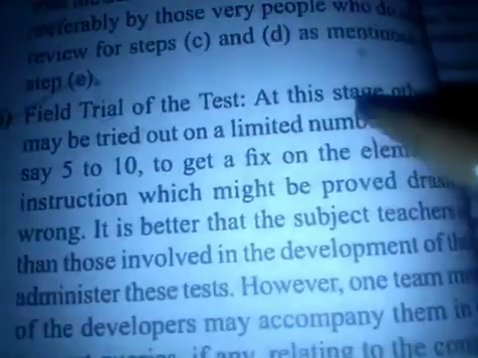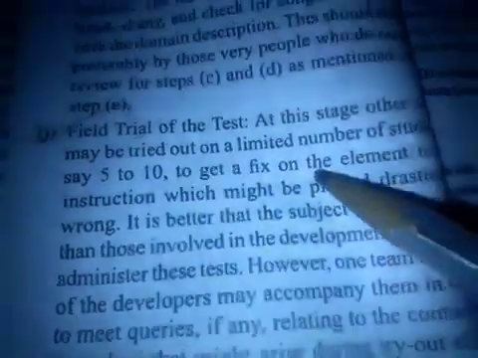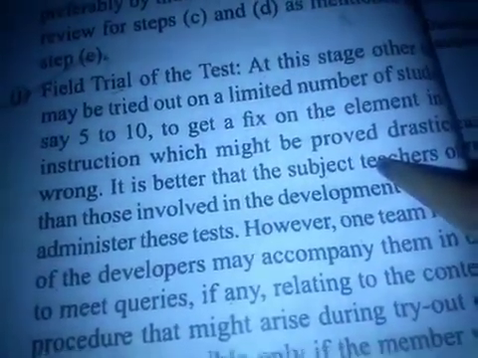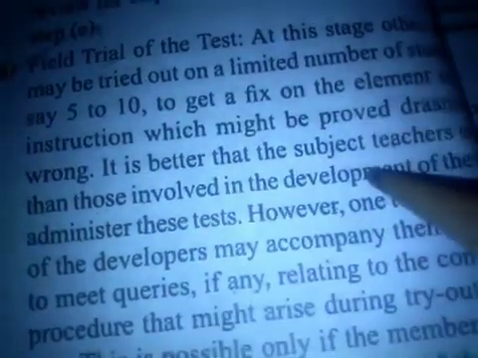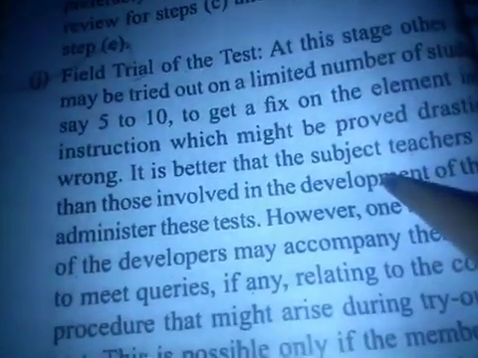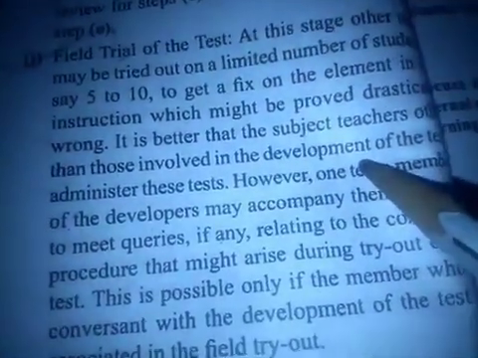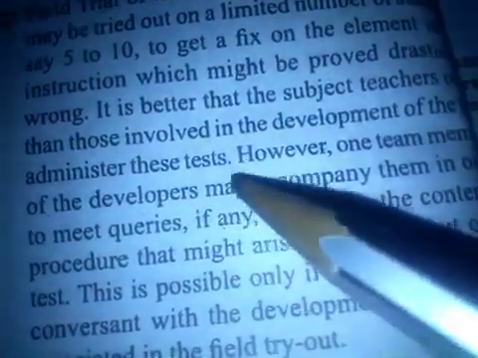J. Field trial of the test. At this stage, the tests may be tried out on a limited number of students, say 5 to 10, to get a fix on the element in an instruction which might prove drastically wrong. It is better that the subject teachers, other than those involved in the development of the tests, administer these tests.